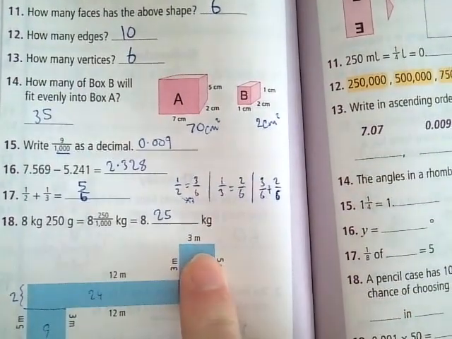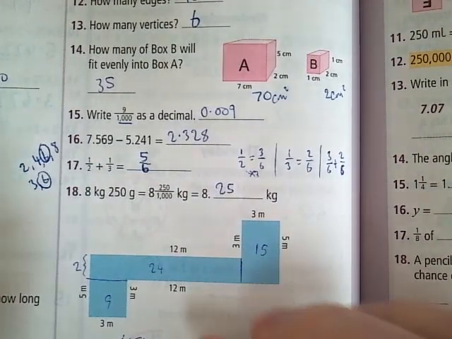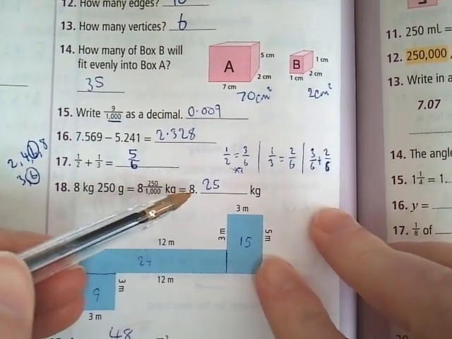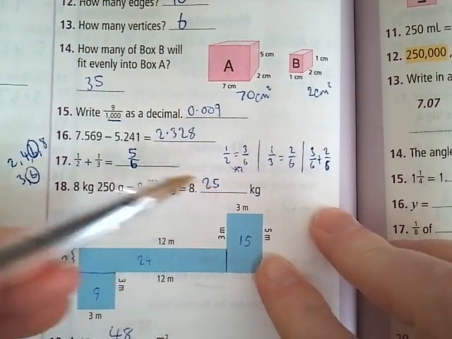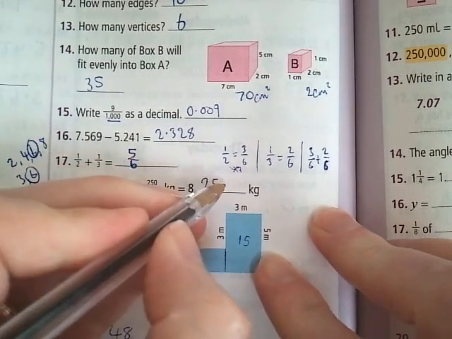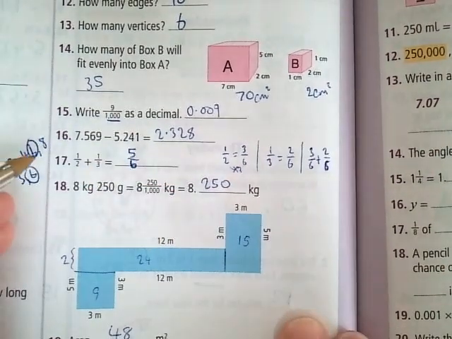Question number 18. 8 kilograms, 250 grams is 8 and 250 over 1000 kilograms. That's equal to 8.25 kilograms. You can have the 0 there if you wish. It's not important.